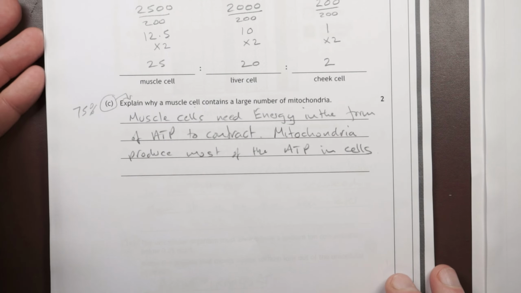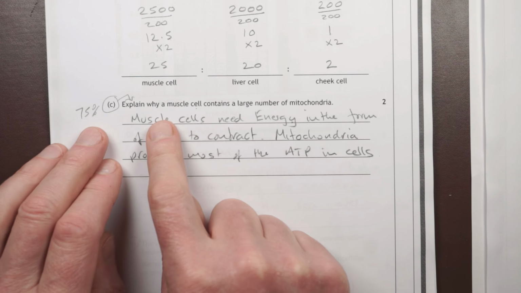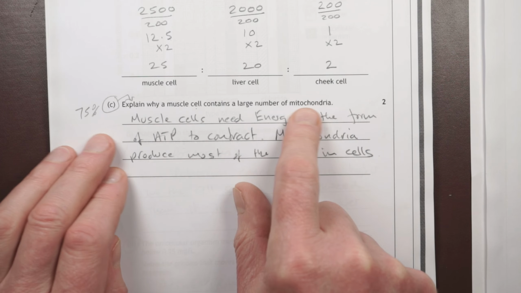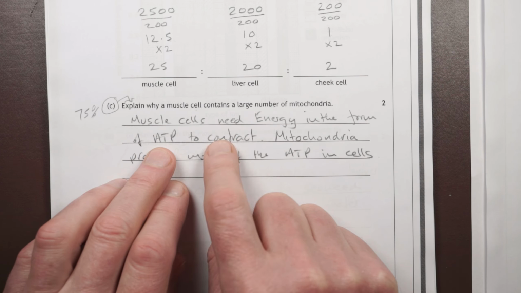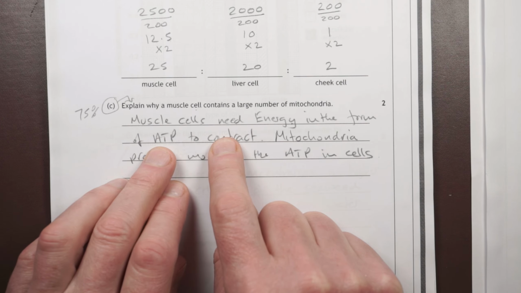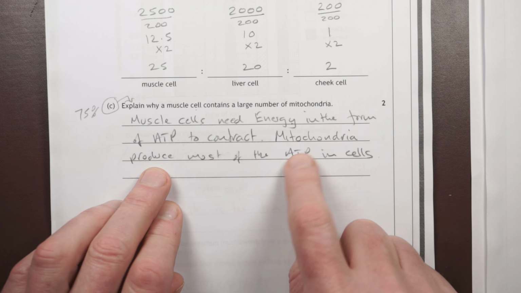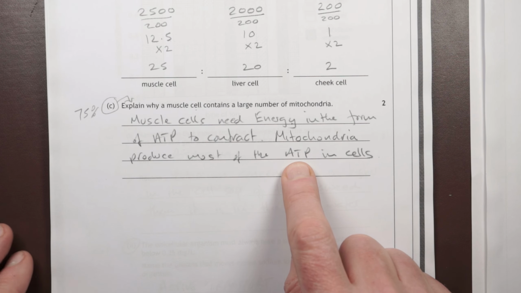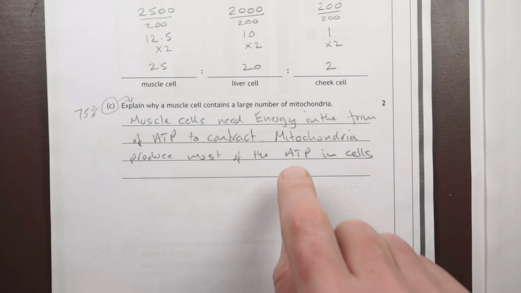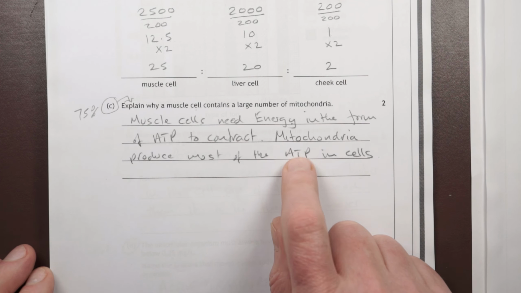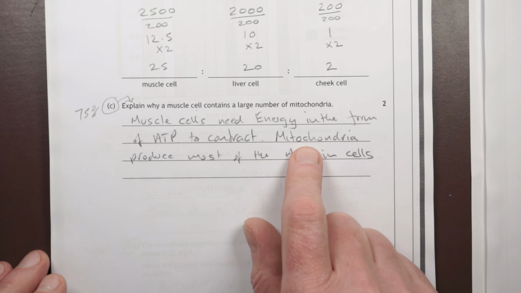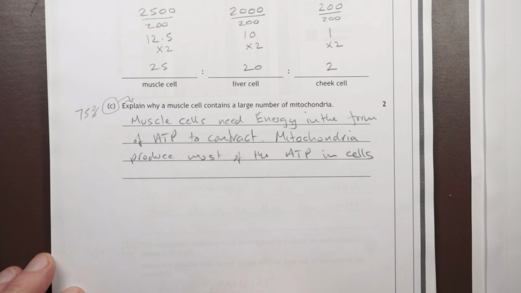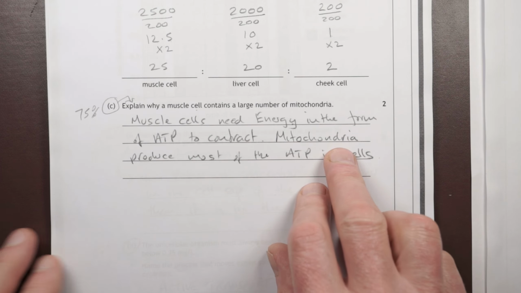Okay, question 1C. Explain why a muscle cell contains a large number of mitochondria. You had to link the activity of a muscle cell. You need a lot of energy to be an active cell, and you need a lot of mitochondria to produce the ATP to do the cell's activities. ATP is the currency of energy that cells use. Muscle cells need ATP to contract. Therefore, mitochondria are present in muscle cells to make that ATP. There you go. ATP is not transported over great distances. It's made in the cell that needs it.